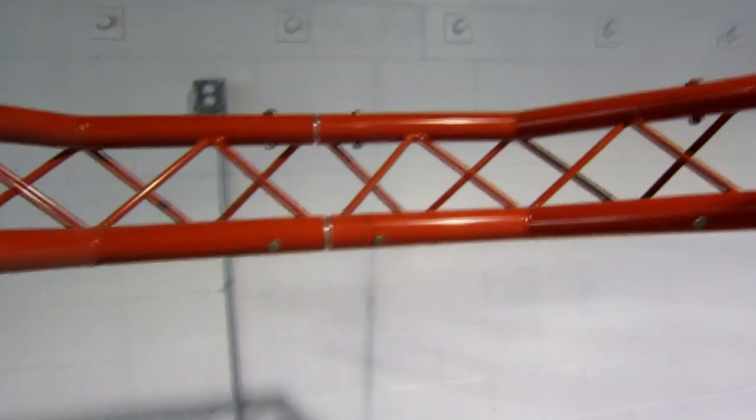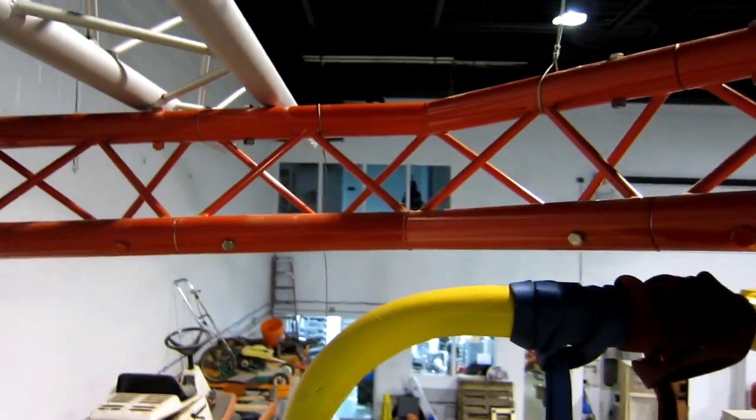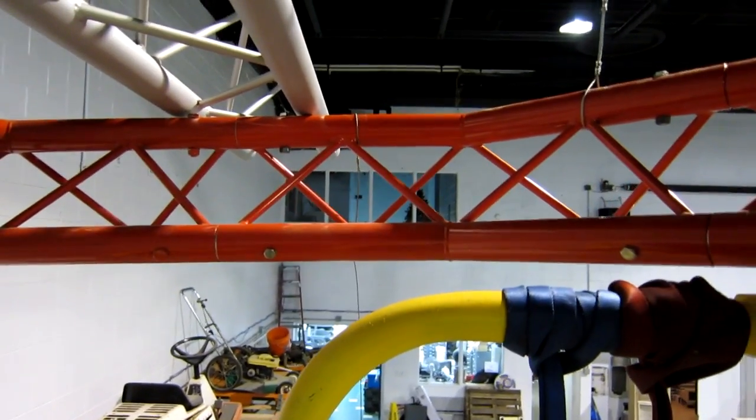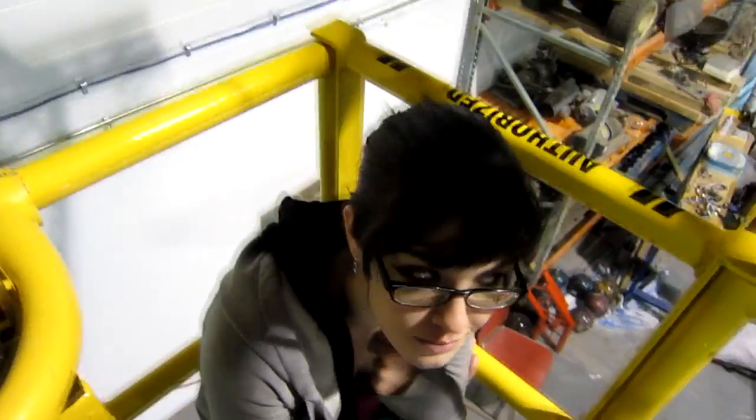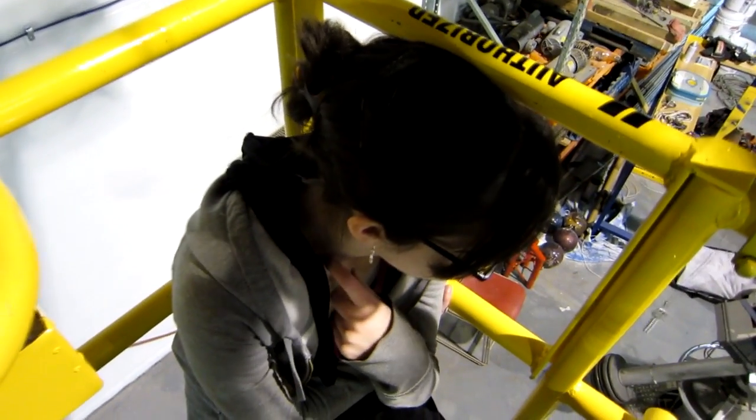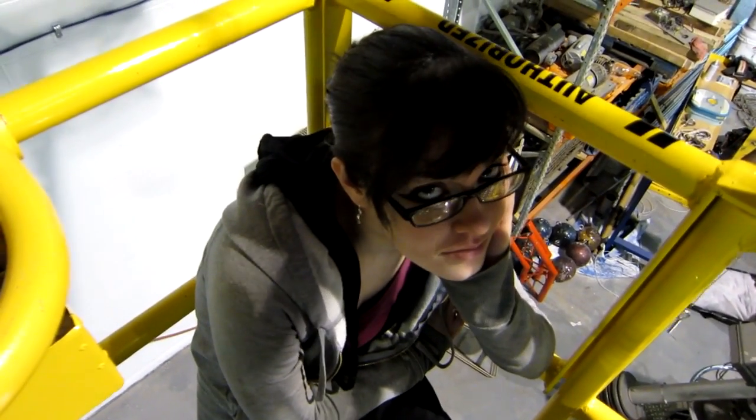So, oh yeah, that's fun, isn't it? So here, I'll give you a frame of reference. That's what I'm working with. Everything moves because it's all hanging by cables. And we have our trusty photographer, Liz, who's so happy to be in the man lift because she loves heights.